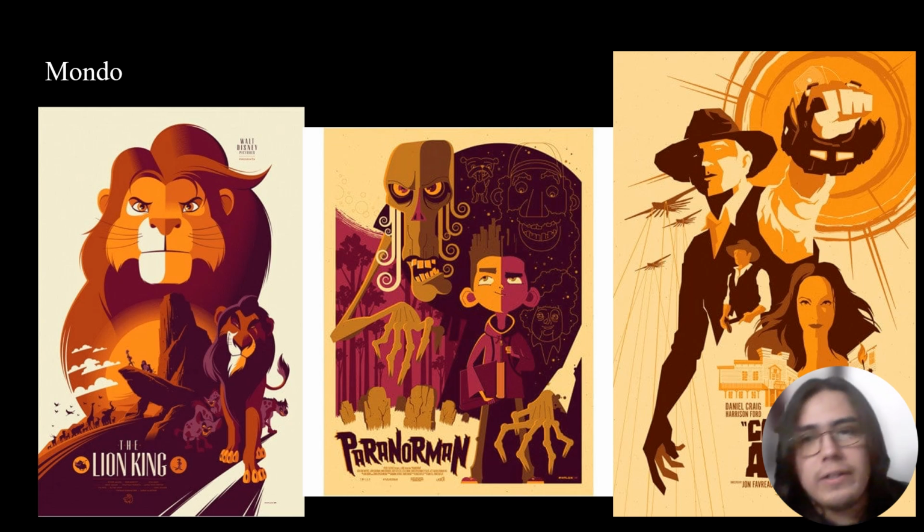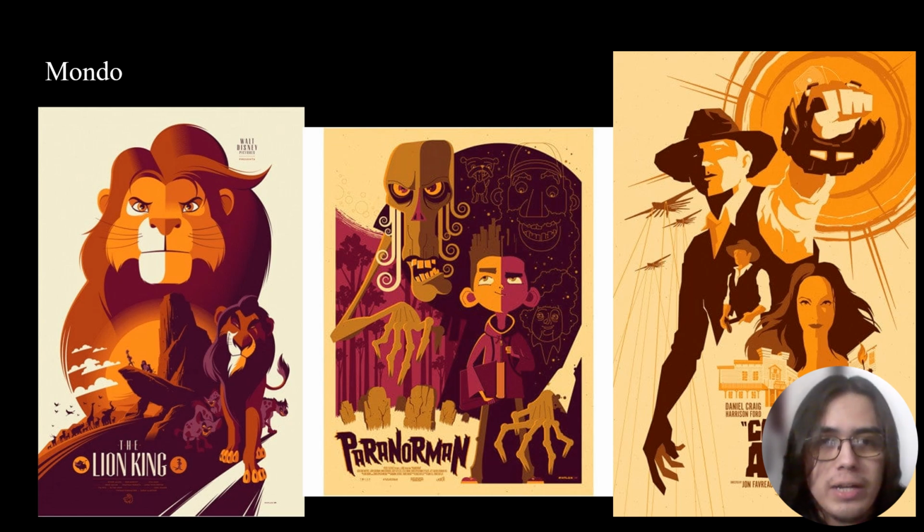So you see here, he still has his unique design of the geometric shapes in the background and the minimal color palette, as you can see in all these from The Lion King, Paranorman, and Cowboys versus Aliens.